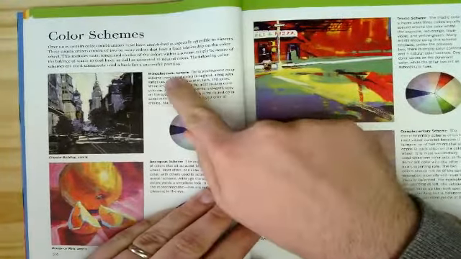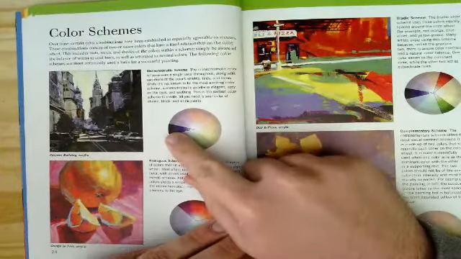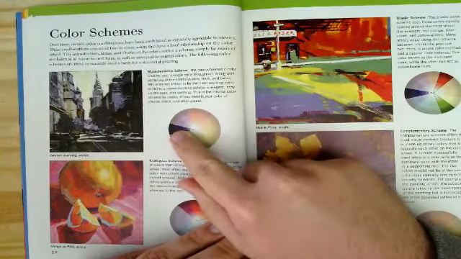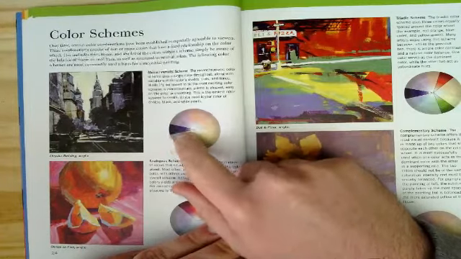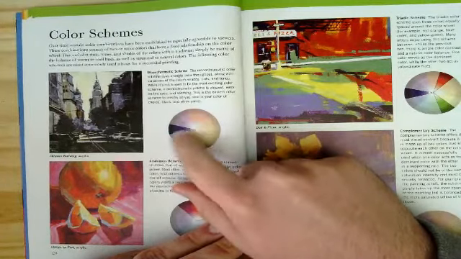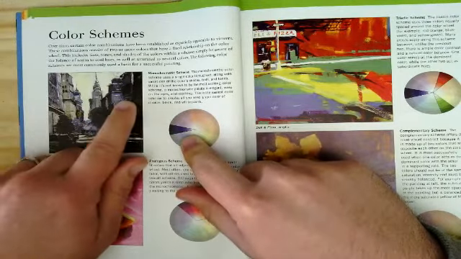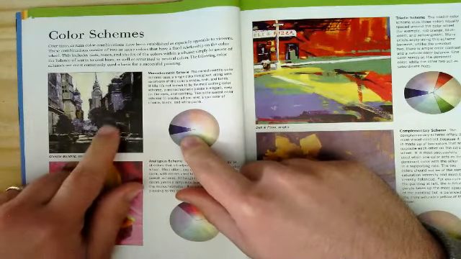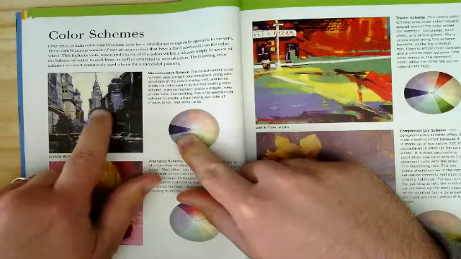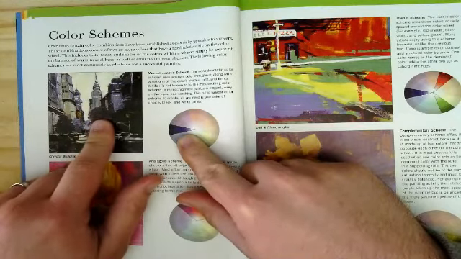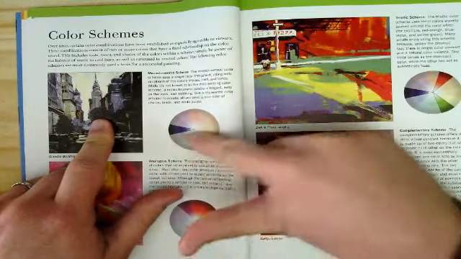So, first we have monochromatic. Mono means one, chroma means color, one color. Now, just because it's one color doesn't mean that this person just used purple. If you're using a color scheme, you're able to use any variation of value. So you can see here we have light purples, dark purples, medium purples, a grayed out purple, or a neutral purple. You get to use any of those colors that you want.